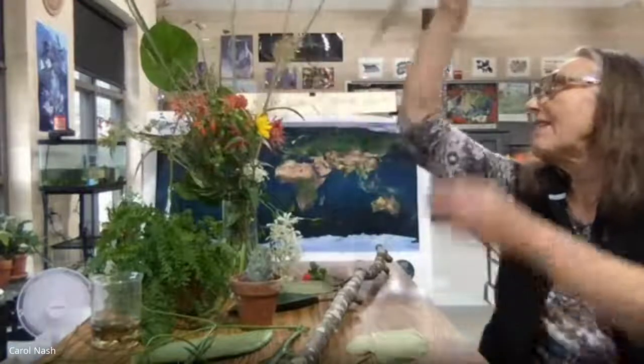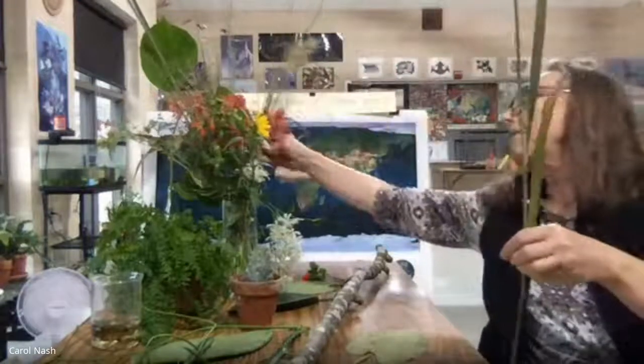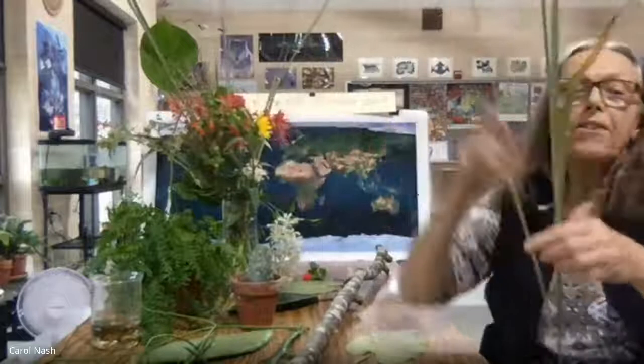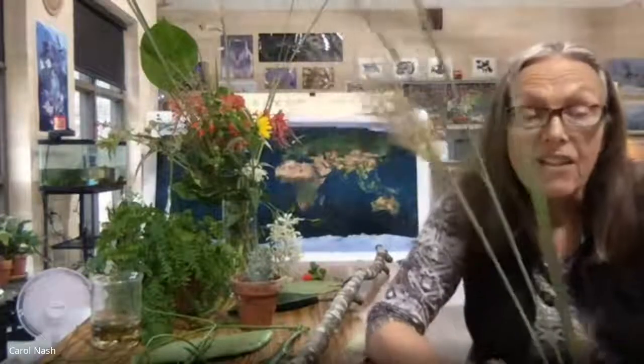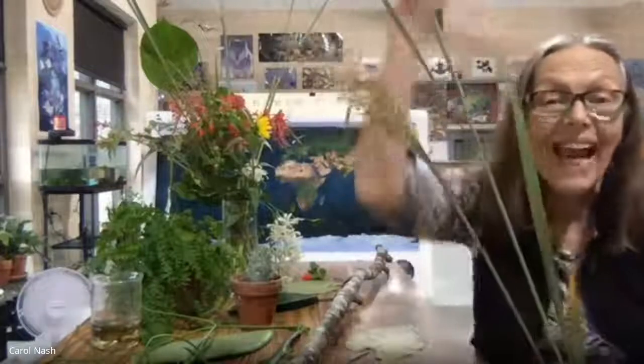Now, if I had looked outside 200 years ago, I would not have seen all the trees that I see around. I would have seen native grasses, because we are in what used to be part of the great North American prairie that stretched from Mexico into Canada.